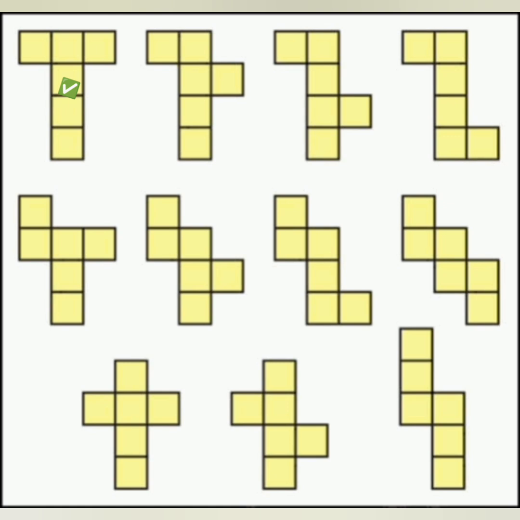The net of a cube is actually 11 in number, but we're just going to be doing only 3. The first one that looks like a T, this one that looks like a stair, and then the cross. We're going to be making these 3 in this video.